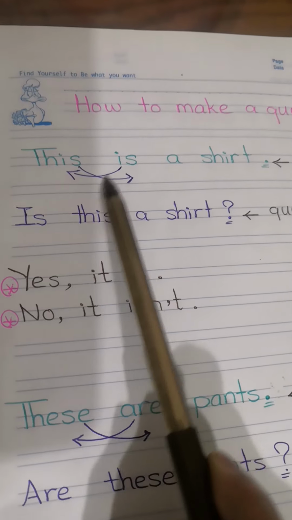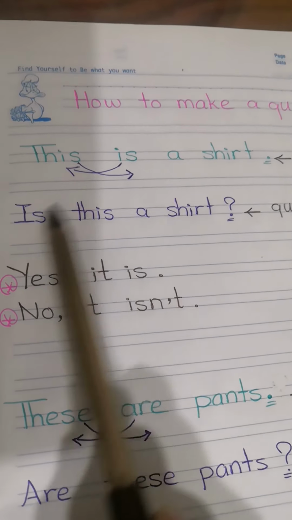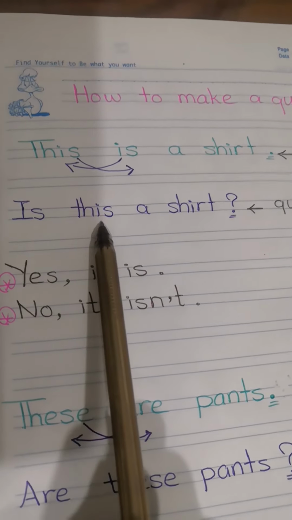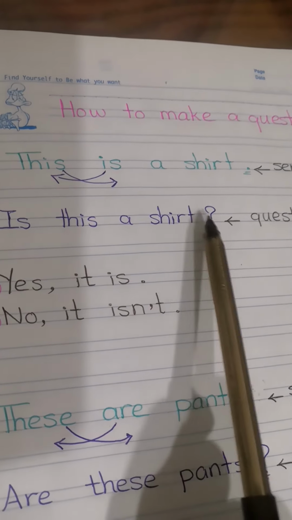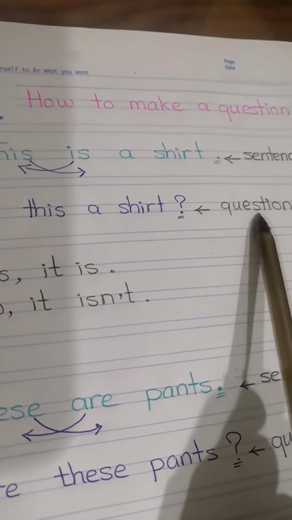So how did we make the question? We just change "it is" with "this". We started with "is" and followed it with "this". Is this a shirt? This is a question.